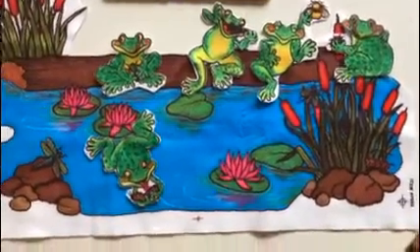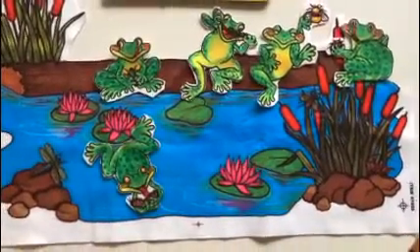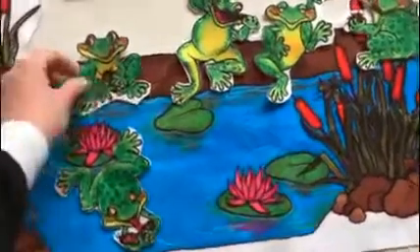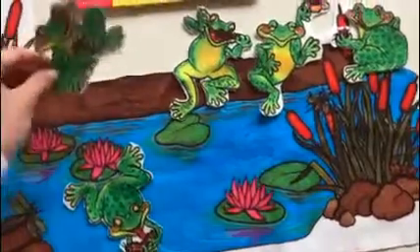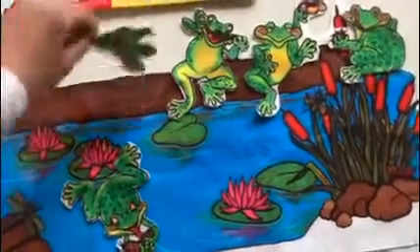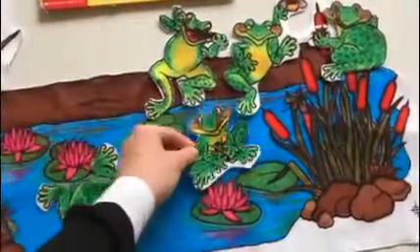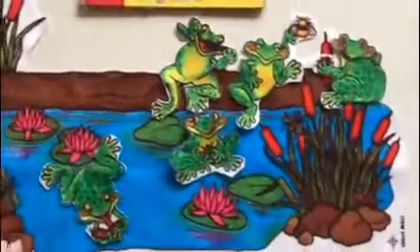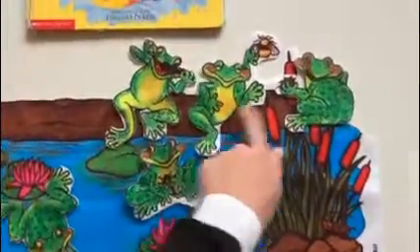4 green and speckled frogs sat on a speckled log, eating some most delicious bugs. Crunch, crunch. One jumped into the pool where it was nice and cool. Now there are 3 green speckled frogs.